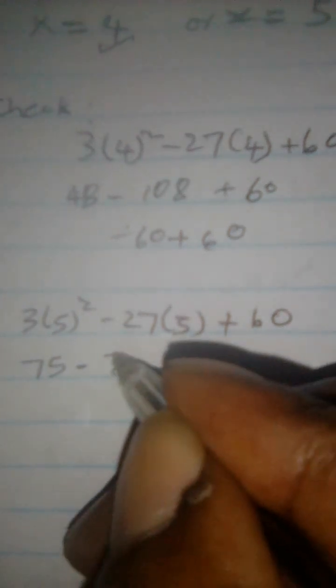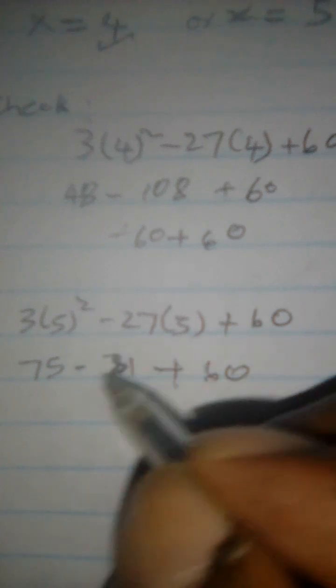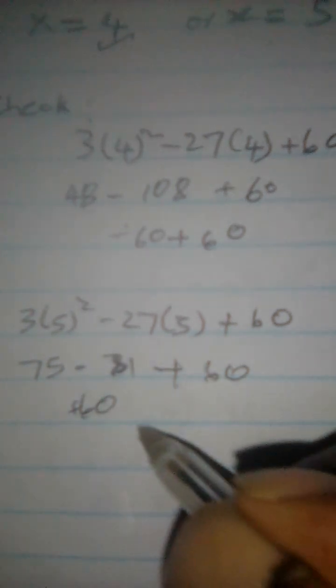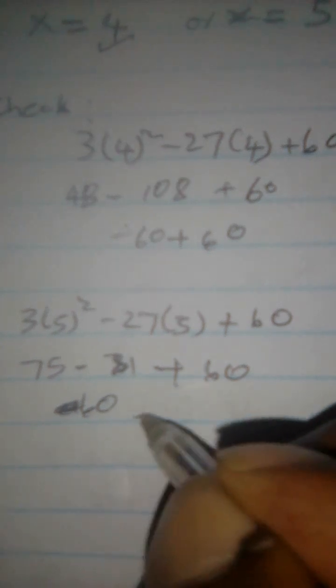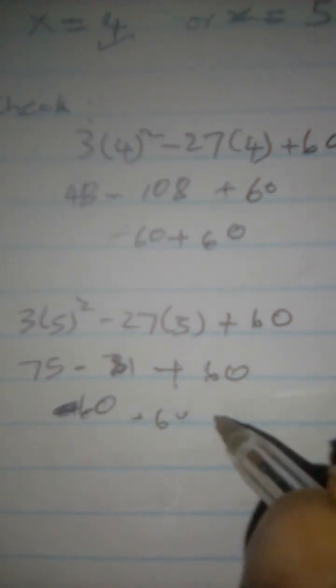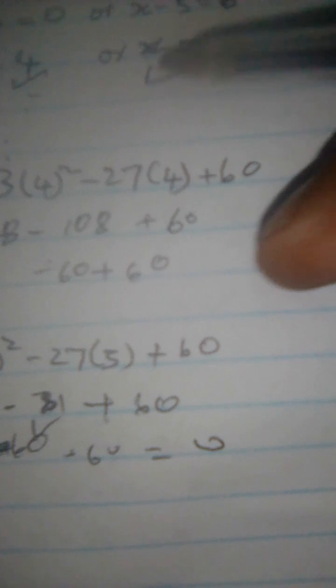So we have 75 minus 135 is negative 60, plus 60, which is equal to 0. So that means our answer of x equals 5, again it checks out. So our solutions are real.